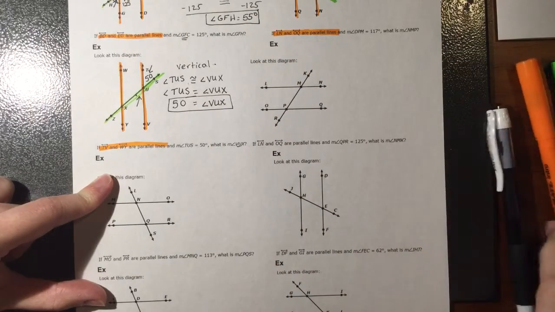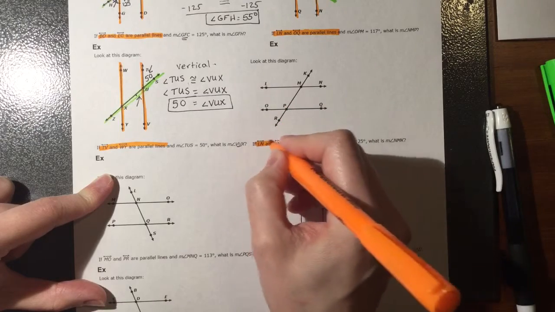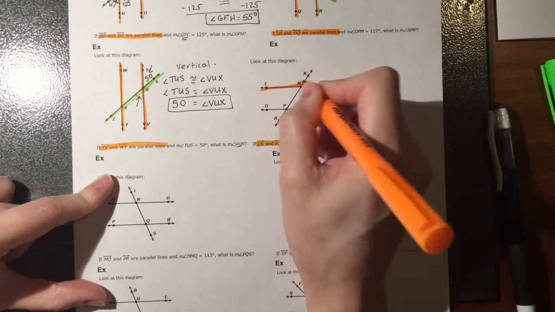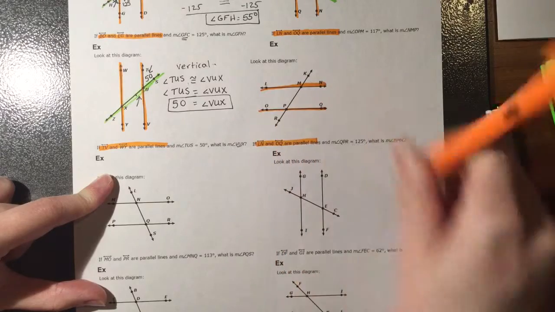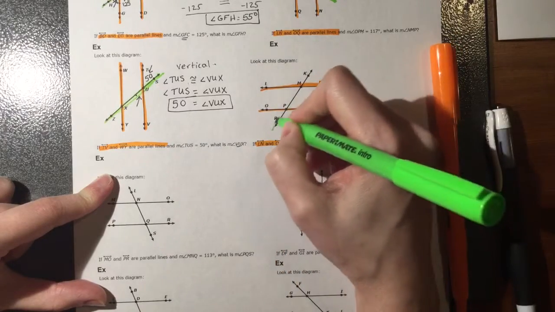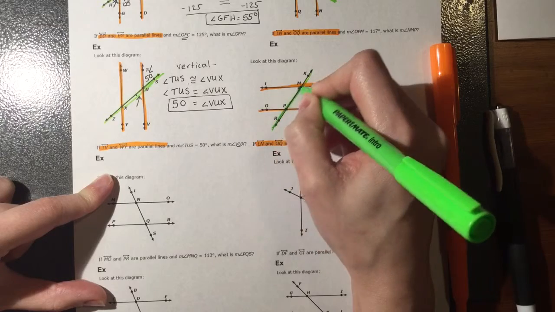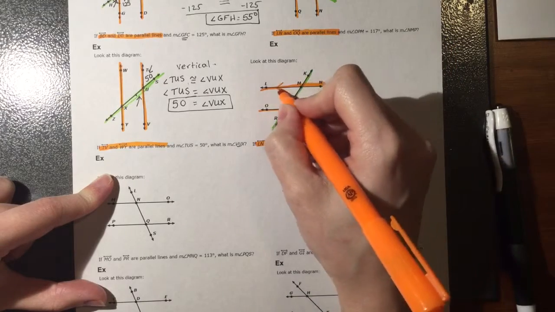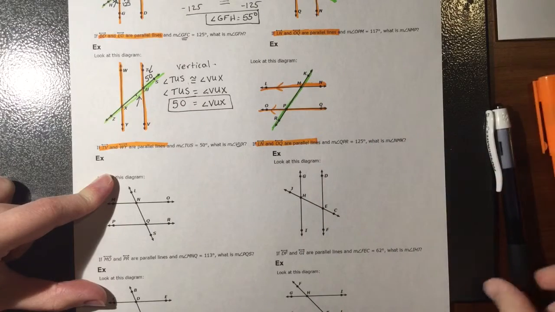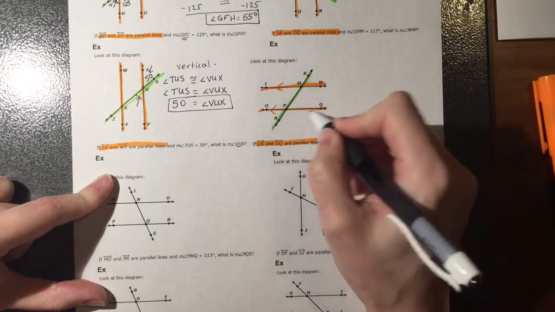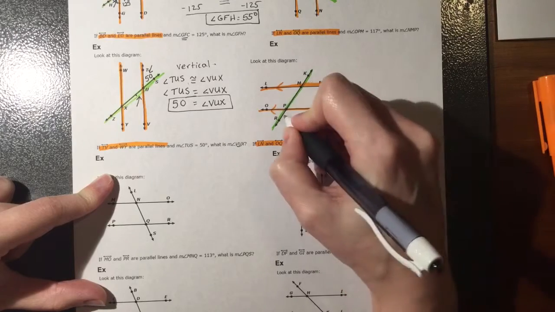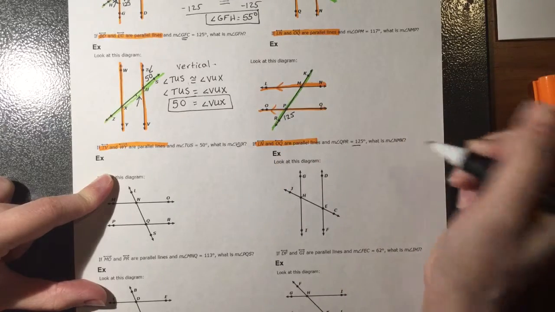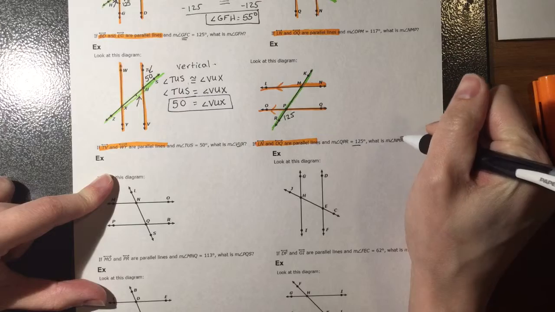All right, looking at the next one, it tells us LN and OQ are parallel lines. So there's LN, there's OQ. There's our transversal. So I'm just double checking to make sure that we can use the theorems and proofs that I gave you. Remember, every single one said if you have two parallel lines, if you have a transversal. So you've got to check and make sure that all that's there, otherwise these rules don't work. So we're looking at QPR. They tell us it's 125. It wants to know the measure of angle NMK.